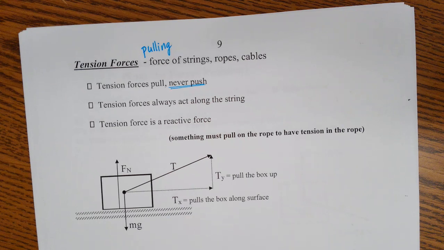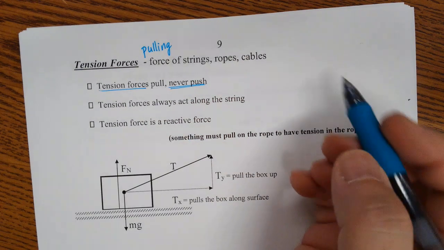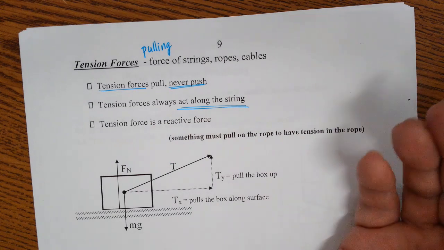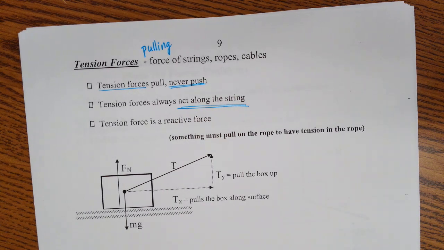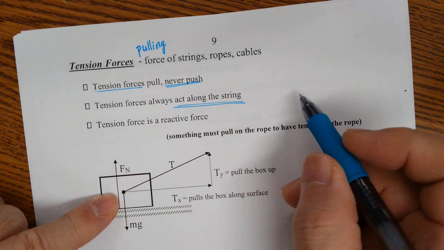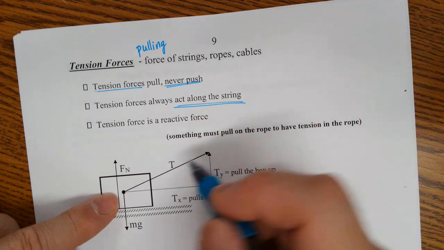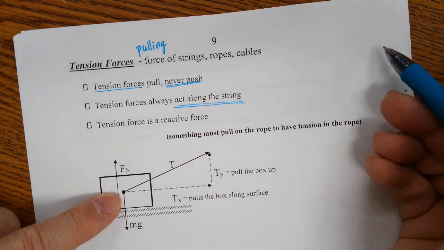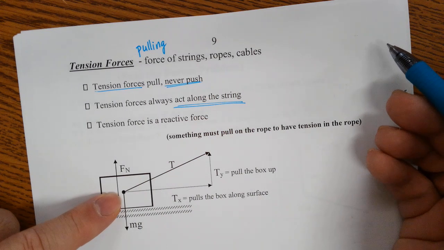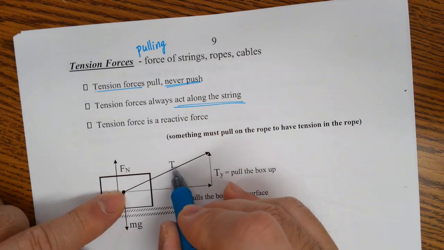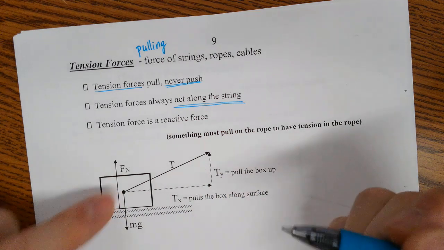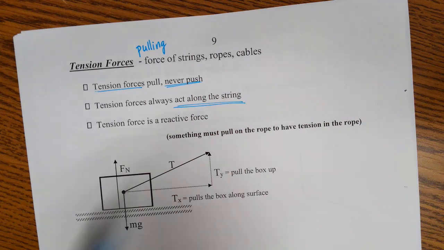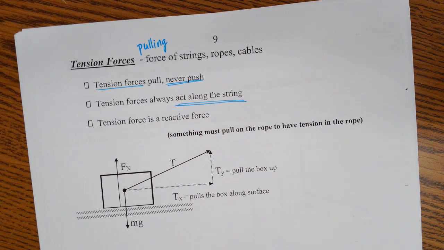So when that pull happens, this tension force will always act along the string or the rope or the cable. So don't get confused with the length of a rope as the magnitude of the tension. Just because a rope is really long doesn't mean the tension has to be really big. Or just because you have a short rope doesn't mean the tension has to be small. The tension represents the magnitude of the pulling force that the rope or cable or string possesses, not the length.